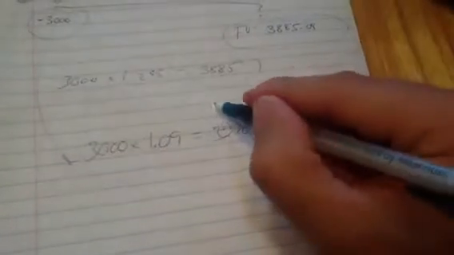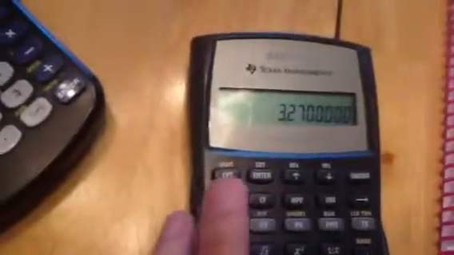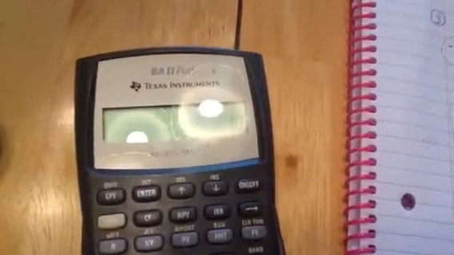I get, with a lot of glare here, 3270. Okay, that's nice. That means that in 1 year it grows to 3270. That's at time 1. Well, we have to grow it again because it's going to grow for another year at 9%. So I'm going to multiply this by 1.09 and I get 3564.30.